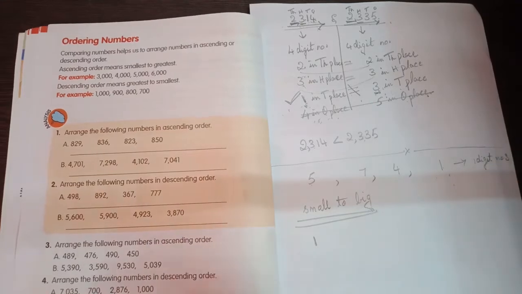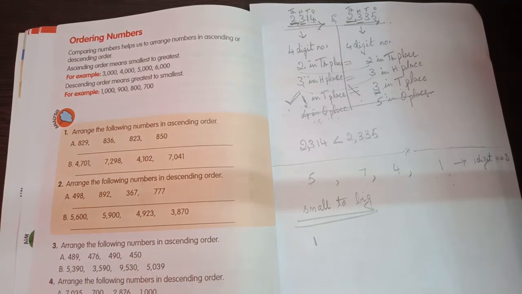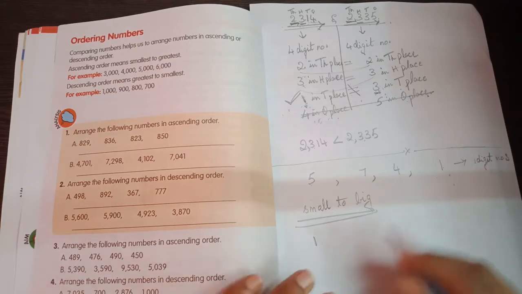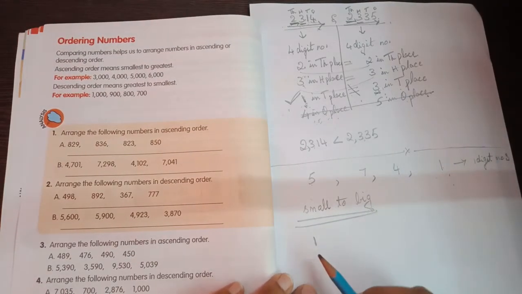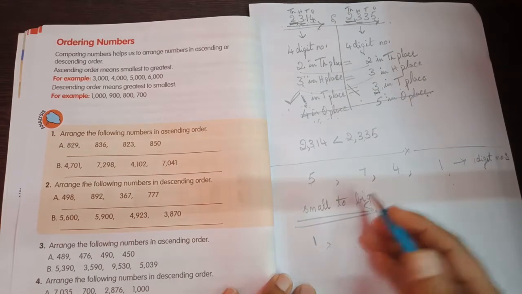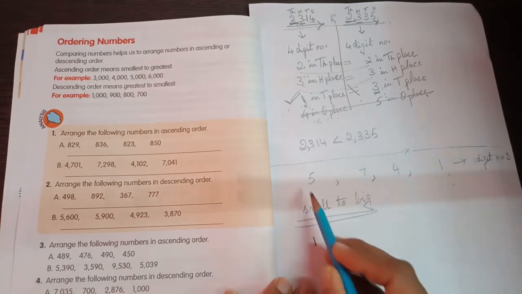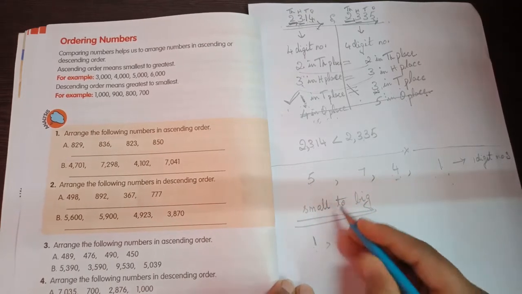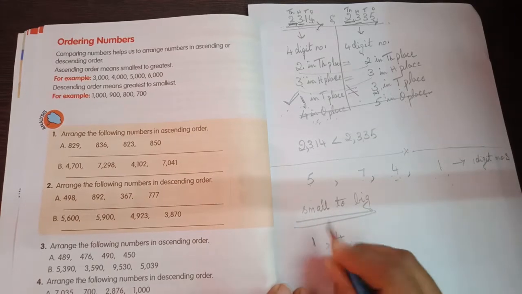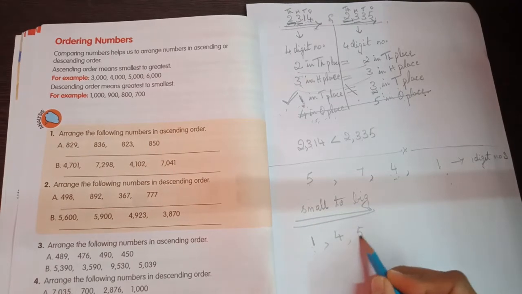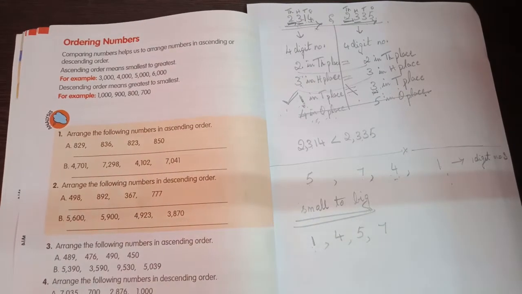So I am not going to compare looking at their place values. I'm going to directly see which is small and which is bigger. Yes, now I'm going to tell the next, 4. So 1 is the smallest number and then 5, 7, 4 are left. Among 5, 7, 4, 4 is the smallest number. I'm going to write it. And then only 5 and 7 are left. Among 5 and 7, 5 is the smaller number, and at last I will write 7 because it is the biggest number.